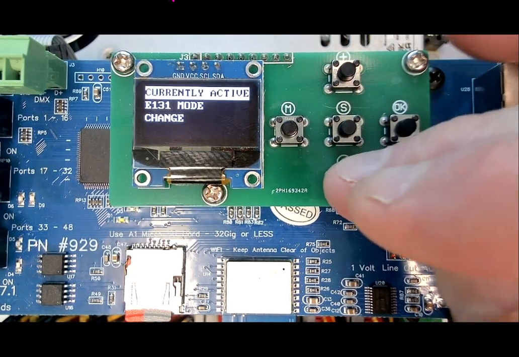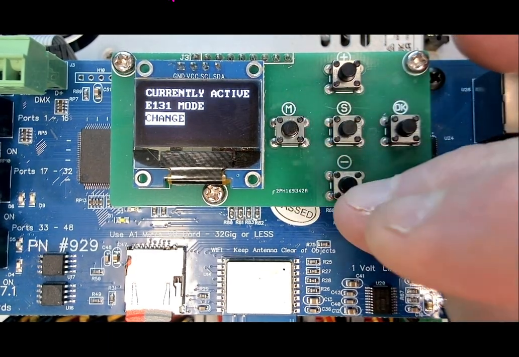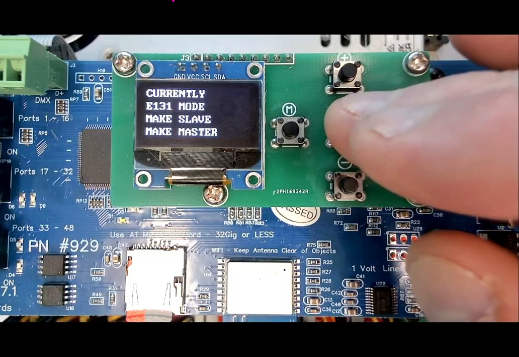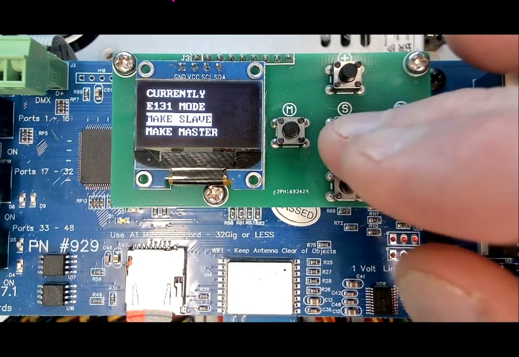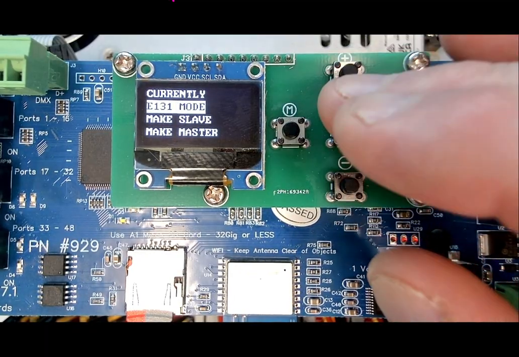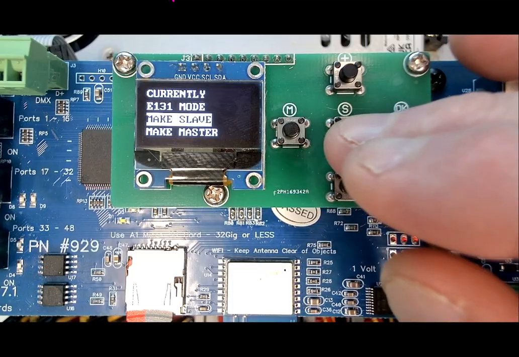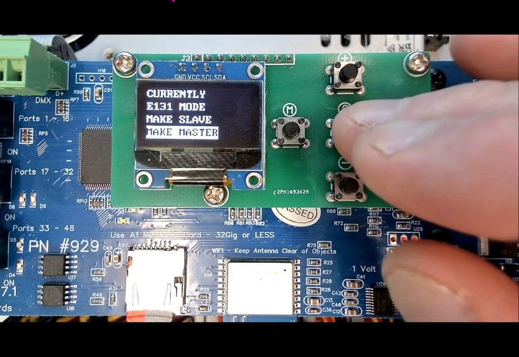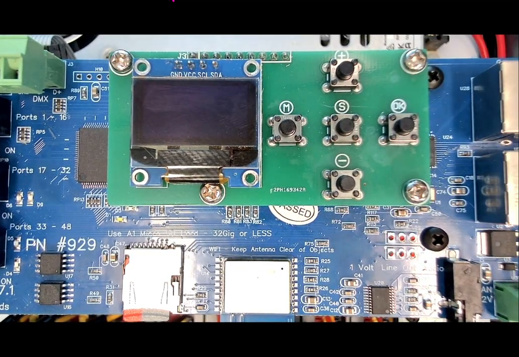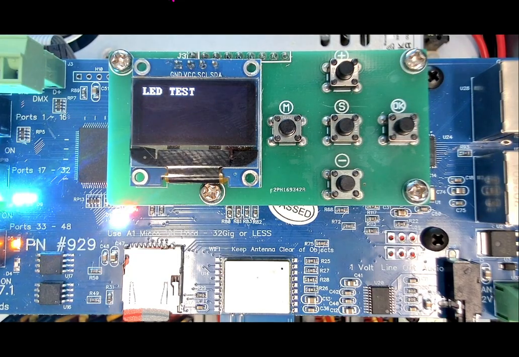If we wish to change this to, let's say, master mode, I'll press the negative, press the S, then simply select what mode you want it in. Now, of course, here is where we are now. If you want to make it a master, go ahead and do that, then hit S. The controller will reboot, and it will then land in master mode.